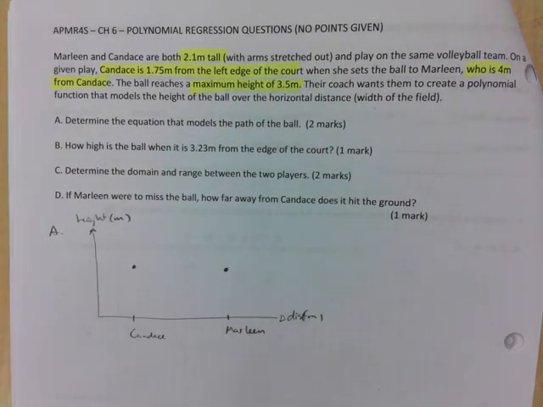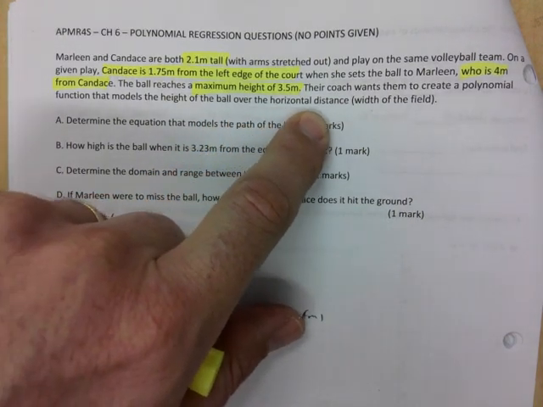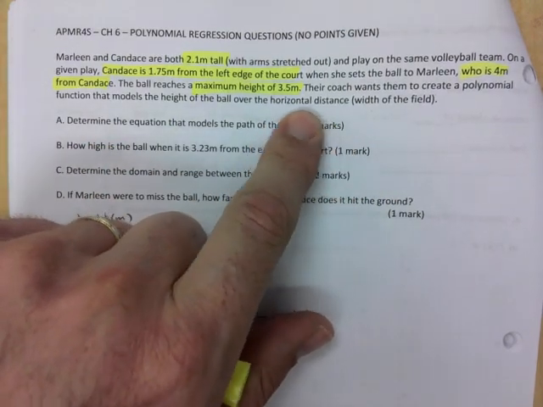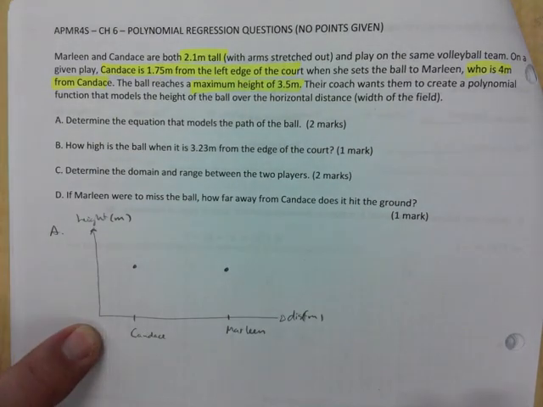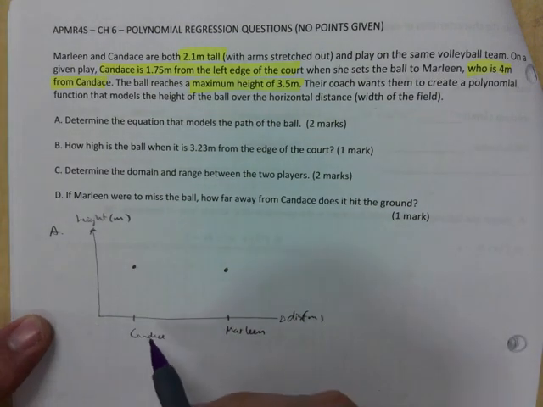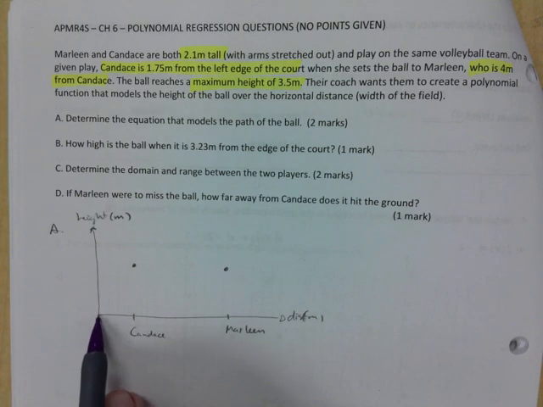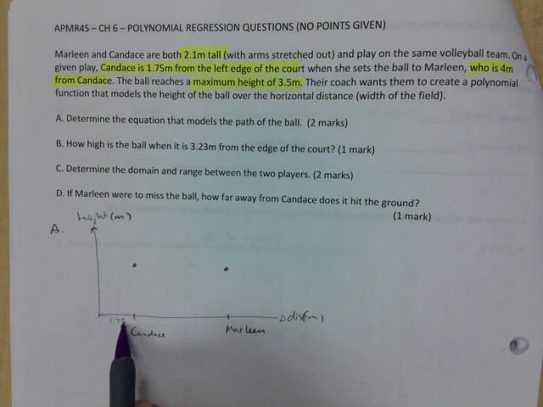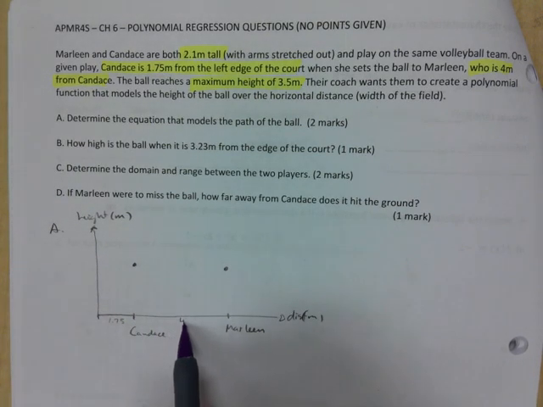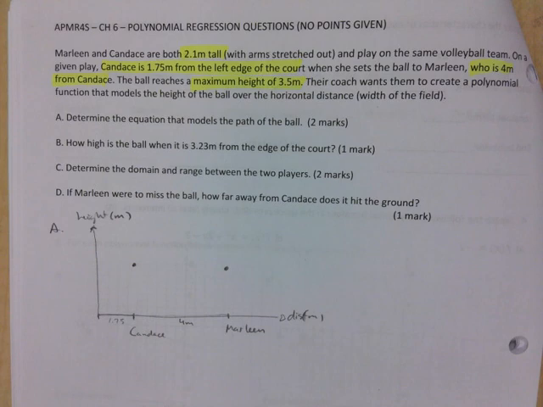Their coach wants them to create a polynomial function that models the height of the ball over the horizontal distance width of the field. So we're kind of considering the edge of the field. This one right here is 0, 0, right? And I kind of just made a little sketch here. So if I consider this the edge of the court, then Candace is 1.75 meters away from the edge of the court. And Marlene is 4 meters from Candace, right? So that's going to help us put this puzzle together.